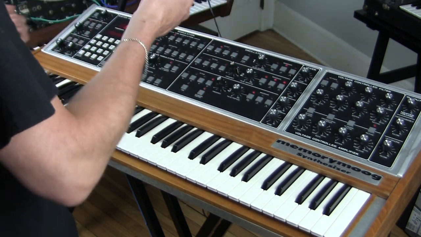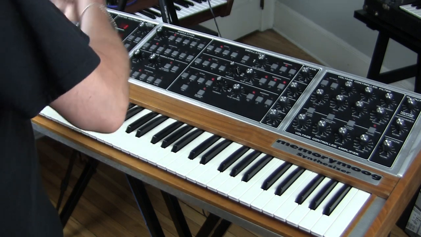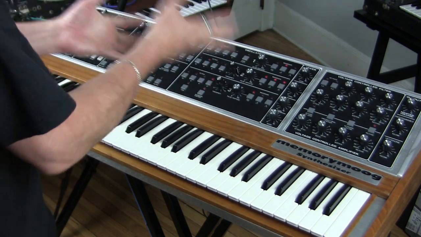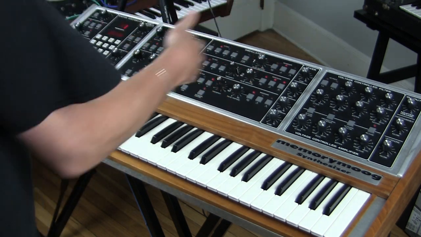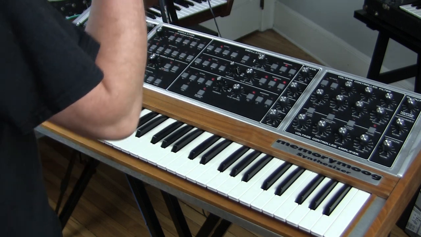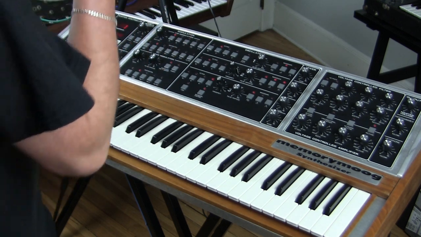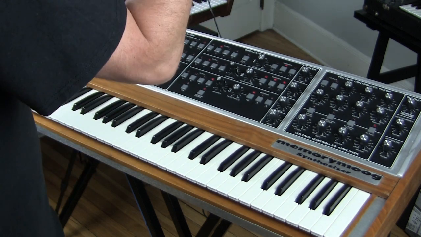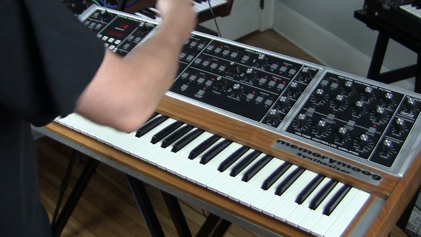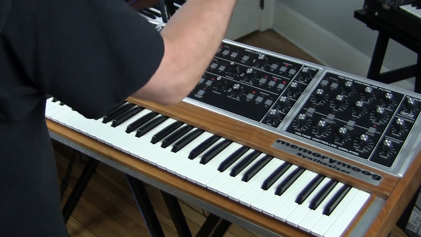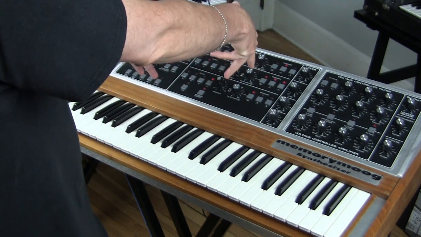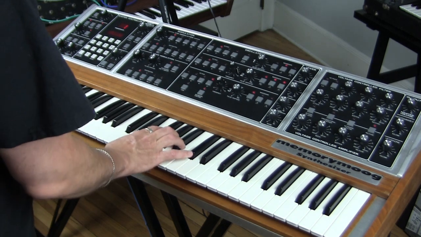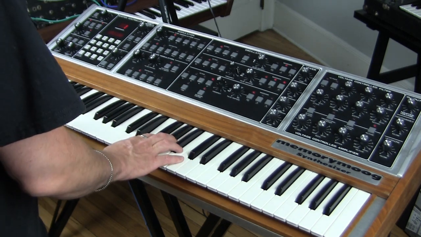It's not like you can set all 18 to different settings. All the settings are going to be the same as these 3 oscillators, but you're going to have more than one oscillator playing each oscillator, up to 6 oscillators per oscillator. Does that make sense? Okay, probably not, but let's listen.